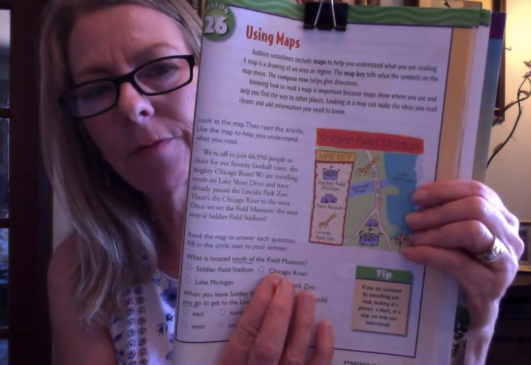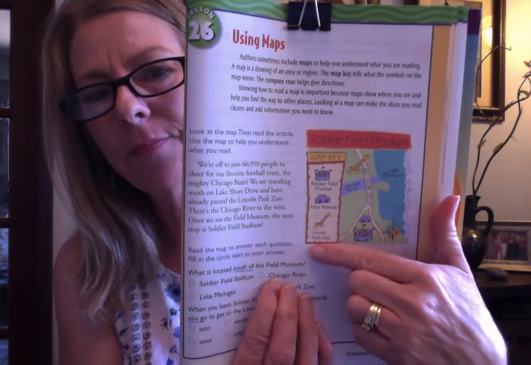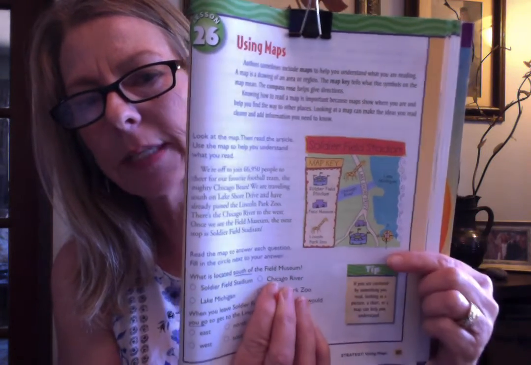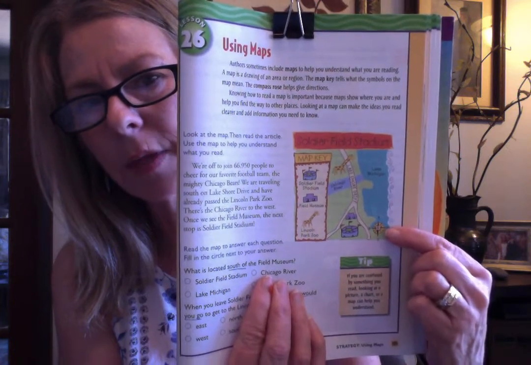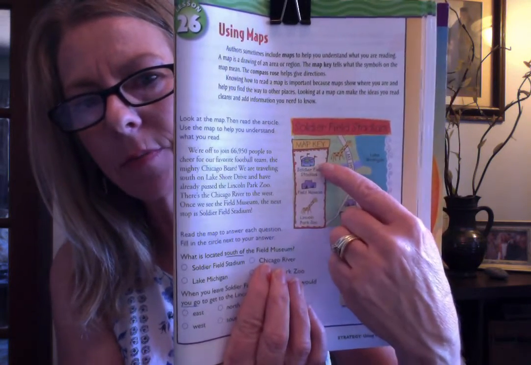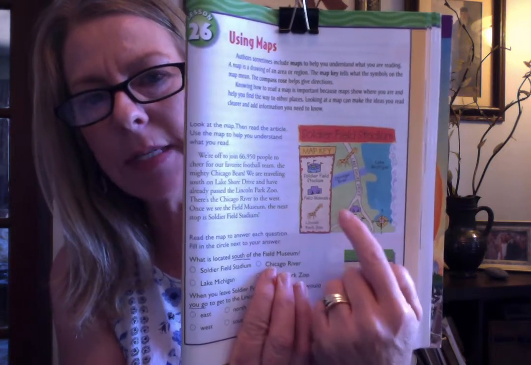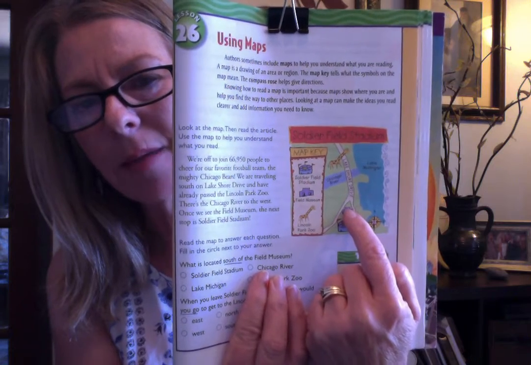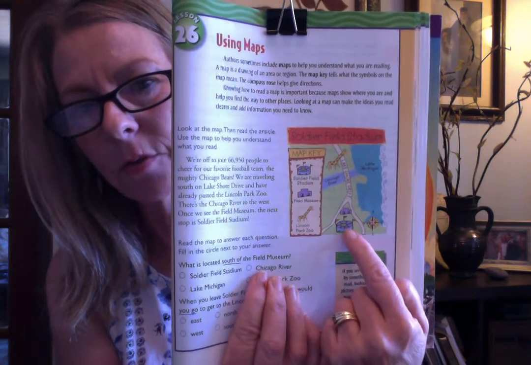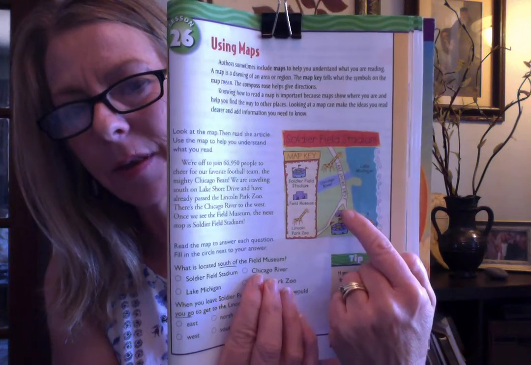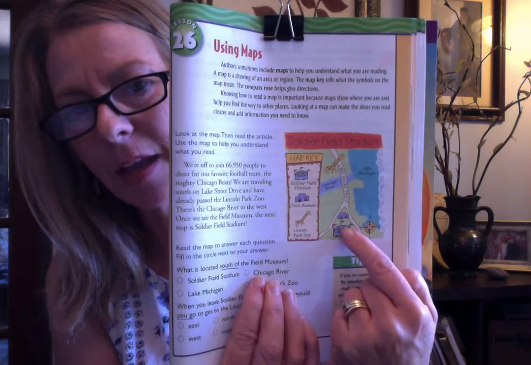Okay, so let's take a look at this quick little map about how to get to Soldier Field Stadium. We've got our map key, okay? We've got a couple waterways, and we've got some places of interest. We've got our compass rose, okay? So this right here is the Soldier Field Stadium, and we can see that's down here, okay? And here we can see the Field Museum right here. The Field Museum is north of Soldier Field Stadium. The Soldier Field Stadium is south of the Field Museum. See how that works? Okay, so let's read this paragraph.